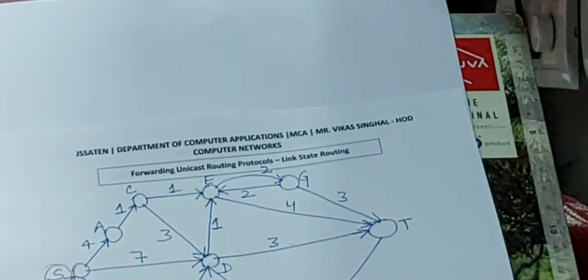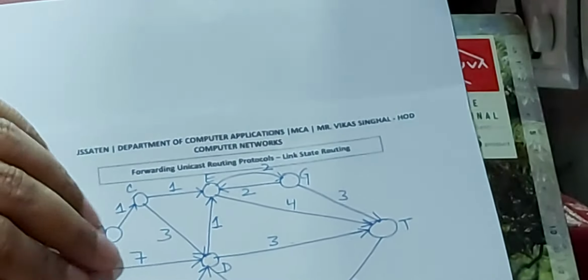7 plus 5, that is 12. Sorry. F is 12, so there is no other left node adjacent to D. The remaining are 8, 10 and 12, so the minimum is 8, so G of 8 will be considered, this is marked.